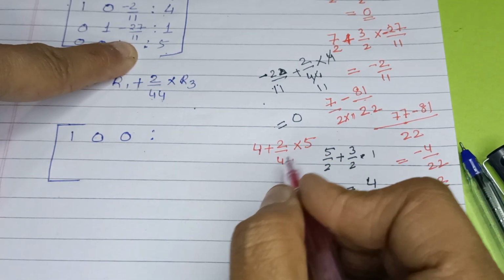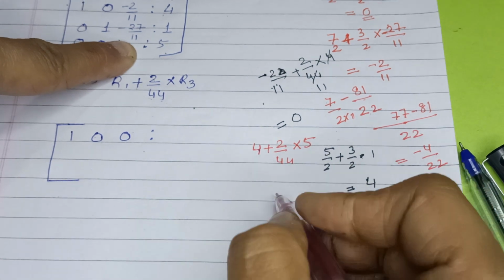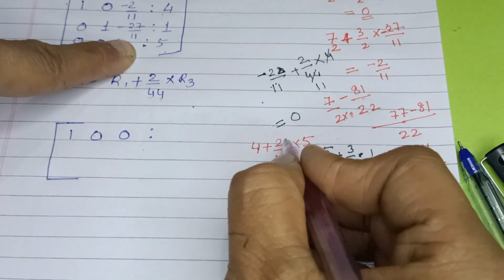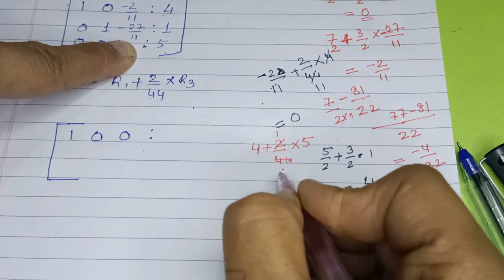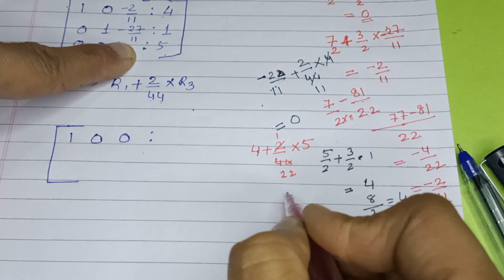In that case what I get is 5 to the 10, so I can just cut this down to 11, 2 ones are 2, 2 twos are 22, so I get 22 here.